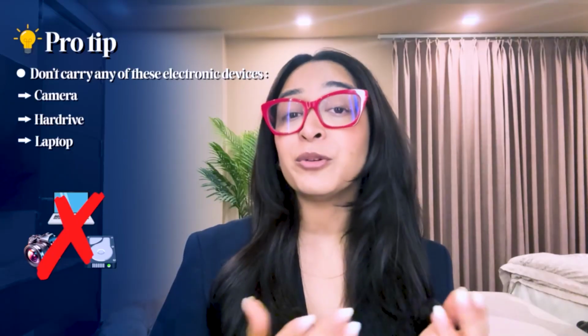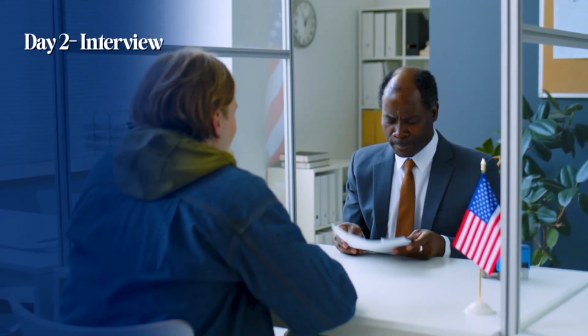Please don't carry any devices like cameras or hard drives or laptops, because these are not allowed inside, and you might have to drop them at the entrance, and for which you'll have to pay a deposit fee. Now, day 2, the most crucial part of this process, the interview day at the embassy or the consulate.